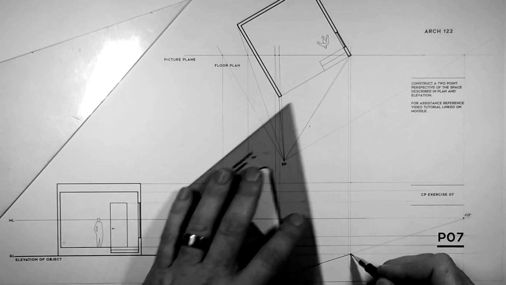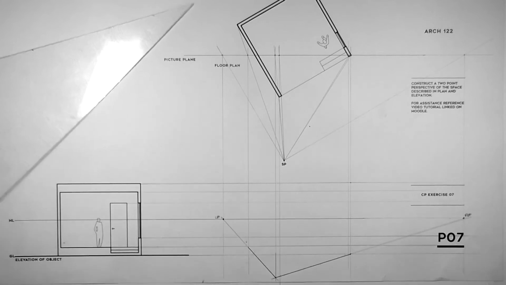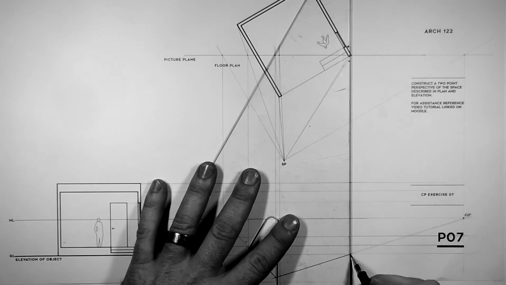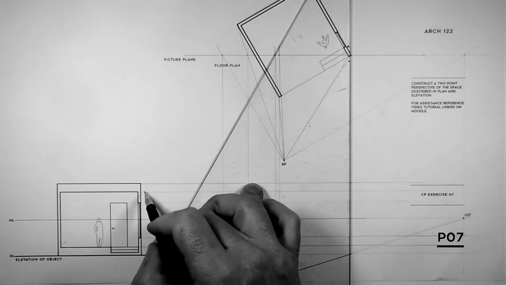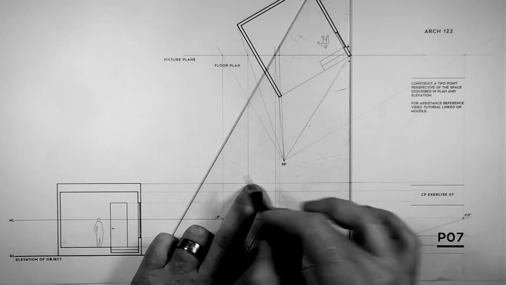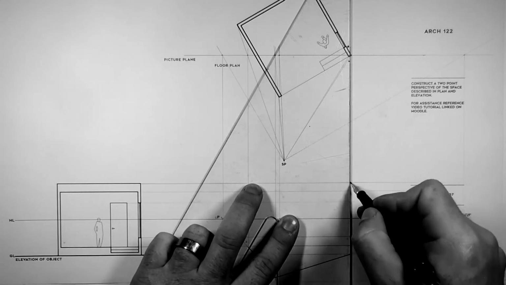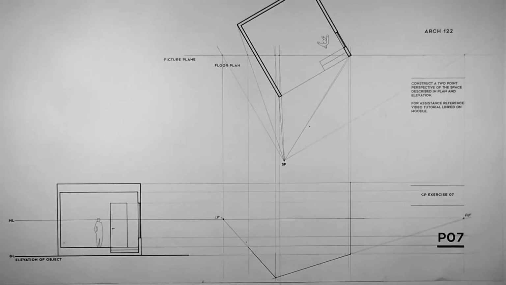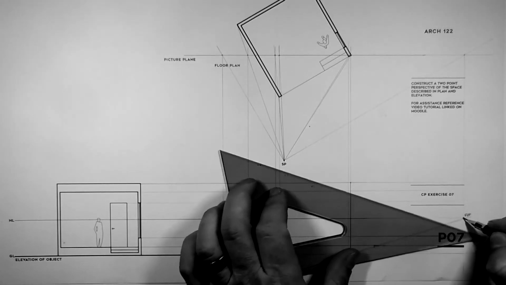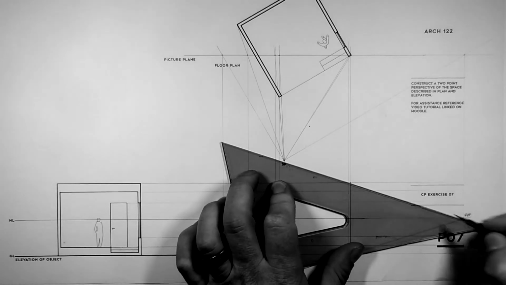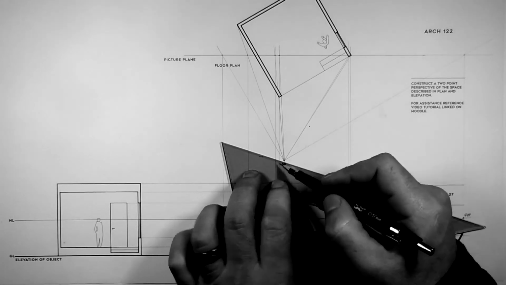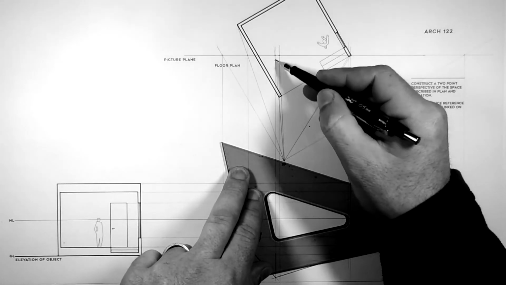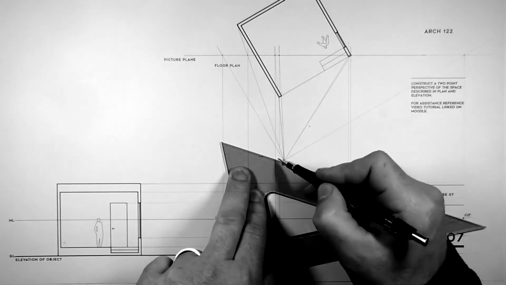So from here on our true height line, we can darken this vertical line, and we're going to come all the way up to this line, which represents the height of the roof. And then from that line, we can project from the right vanishing point through the top edge there, and we need to come all the way to the line described by this outer point. So that would be this one here.